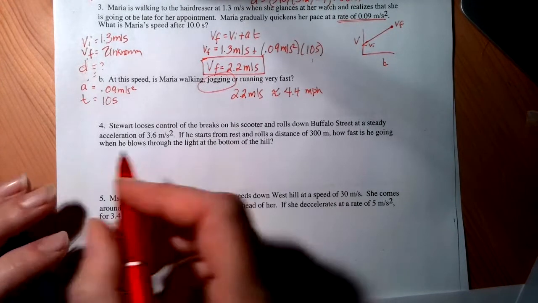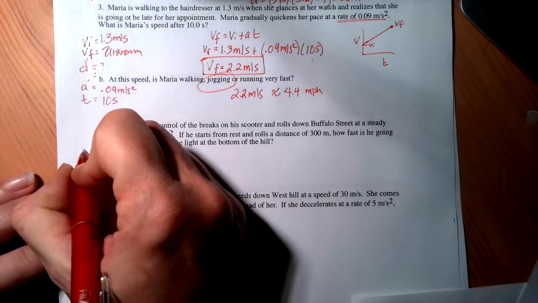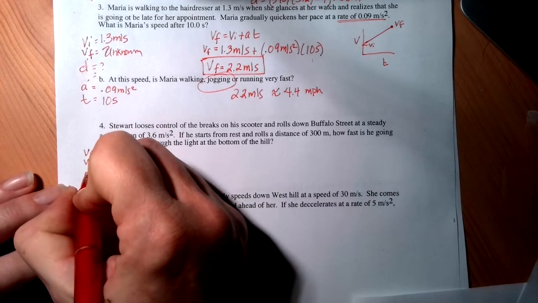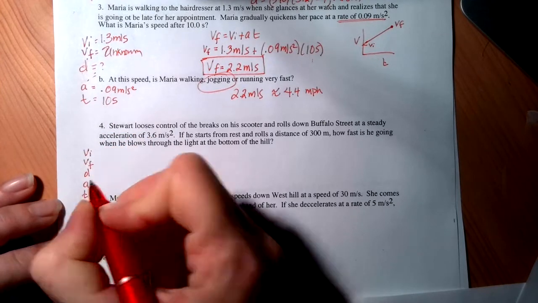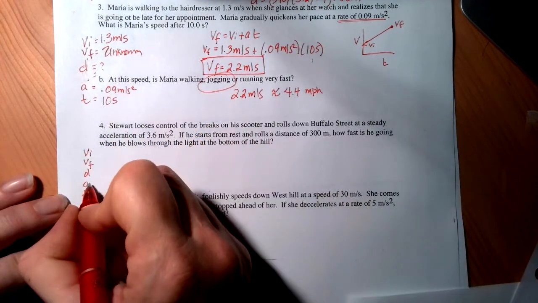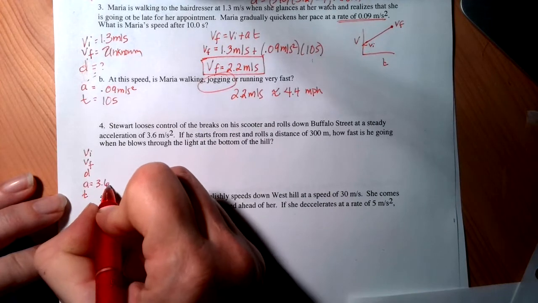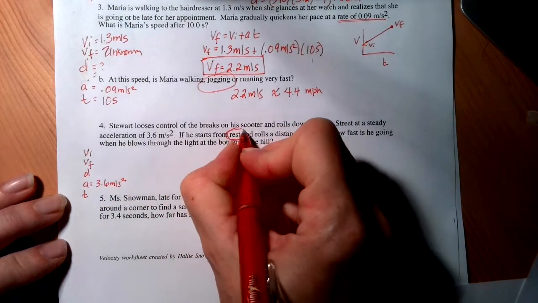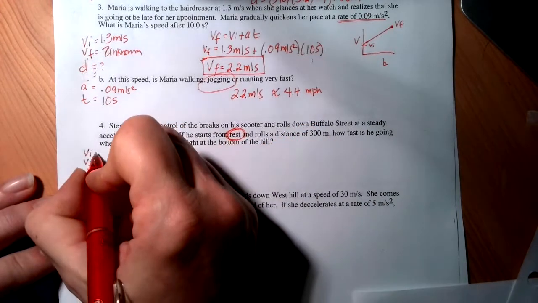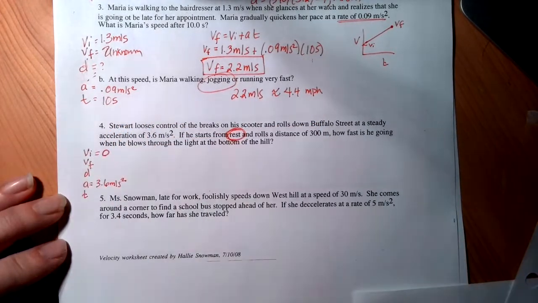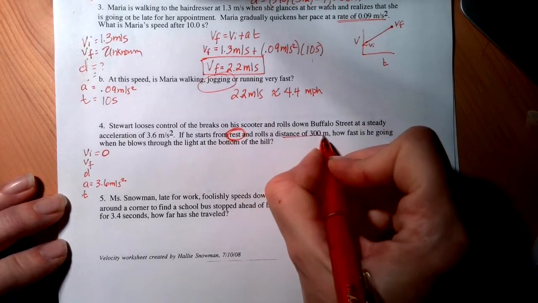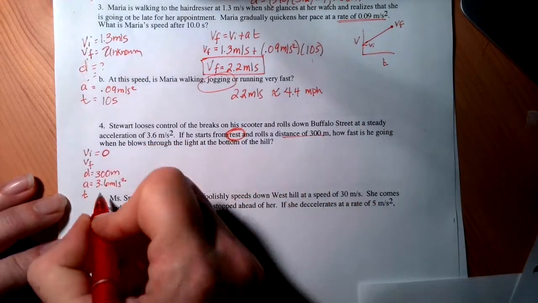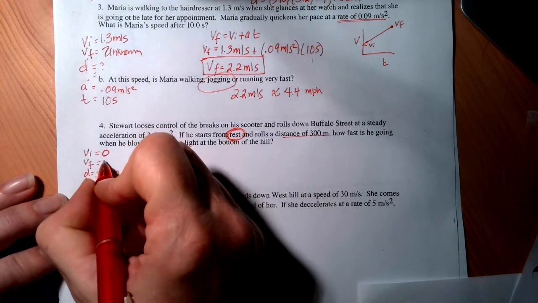True story. All right, let's go ahead and fill in our data table, and I'll leave room this time and not do the crappy job like last time. VF, D, A, and T. So the acceleration is 3.6 meters per second squared. He starts from rest. This is one of these key words that's really important to turn into a piece of data. He rolls a distance of 300 meters, so that's this guy here. And we want to know how fast he's going at the bottom.